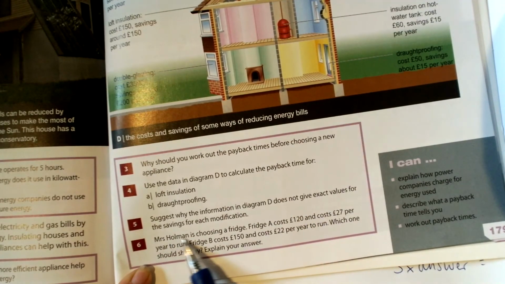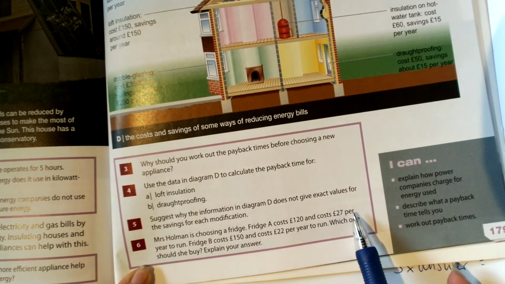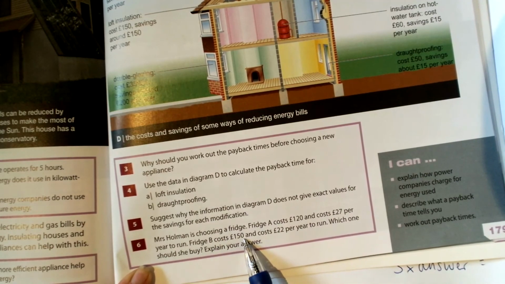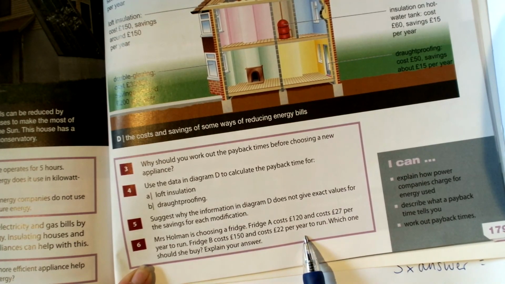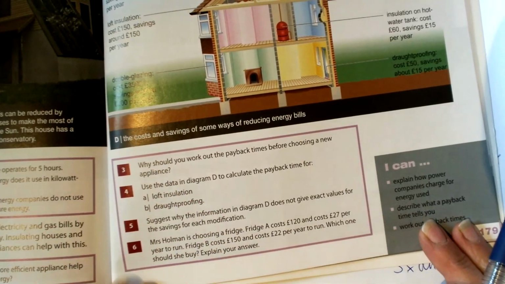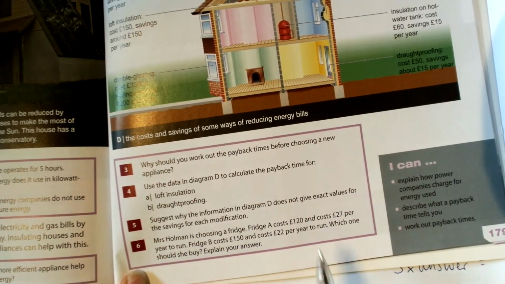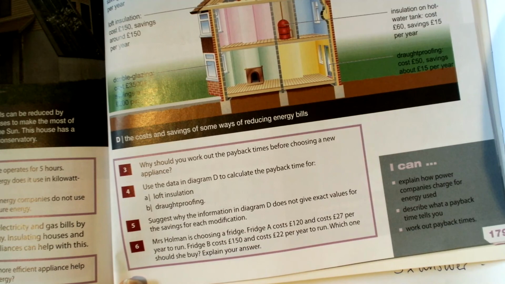Number 6, Mrs. Holman is choosing a fridge. Fridge A costs £120 and costs £27 per year to run. Fridge B costs £150 and costs £22 per year to run. Which one should she buy, and explain your answer? Okay, so in doing this you might want to talk about efficiency ratings, you might want to talk about the payback time, etc. Okay, right, I'm going to leave that there so that you have some time to actually do the questions and think about them.